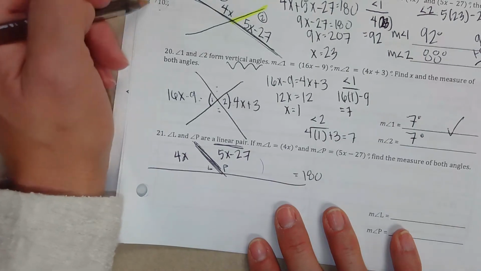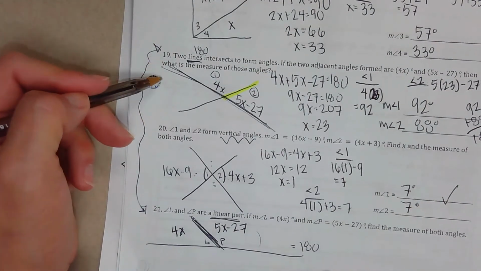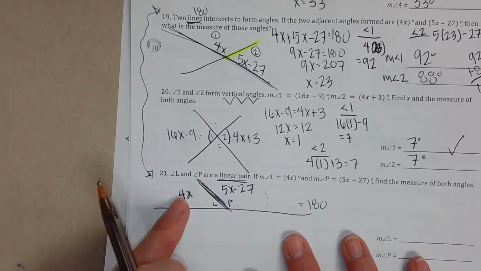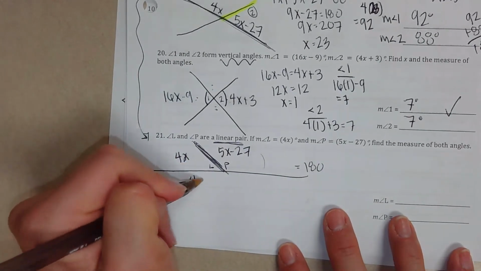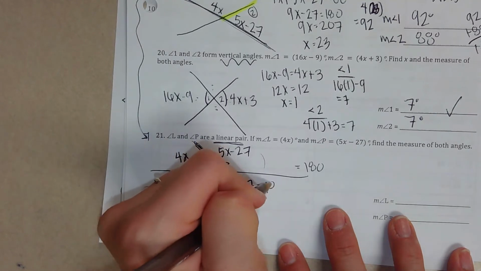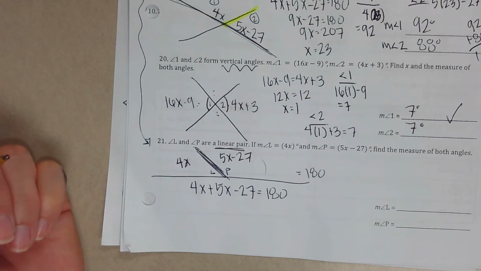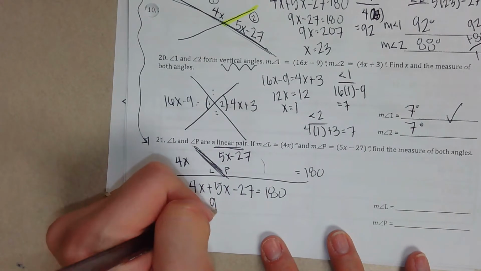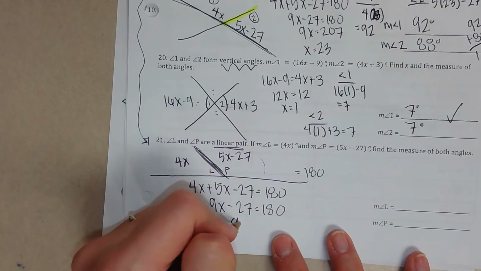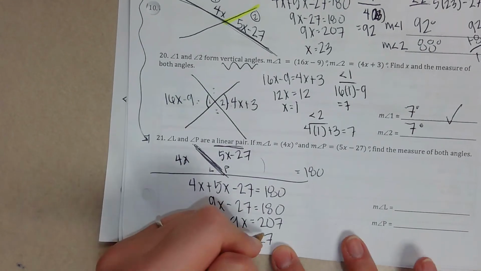This is very much like problem number 19. The same numbers, just described in a different way, if it sounds familiar to you. So same thing here. I'm going to do 4x plus 5x minus 27 and set it equal to 180. You'll see that I'm going to get the exact same numbers too. So 9x minus 27 equals 180. 9x equals 207. x equals 23.